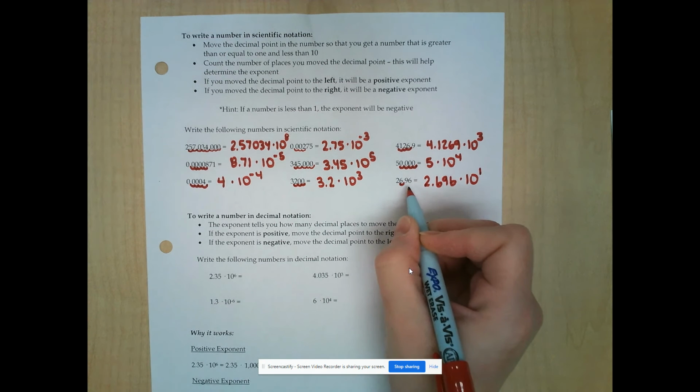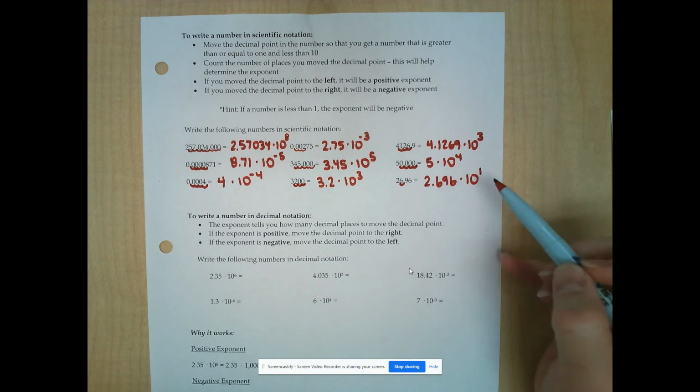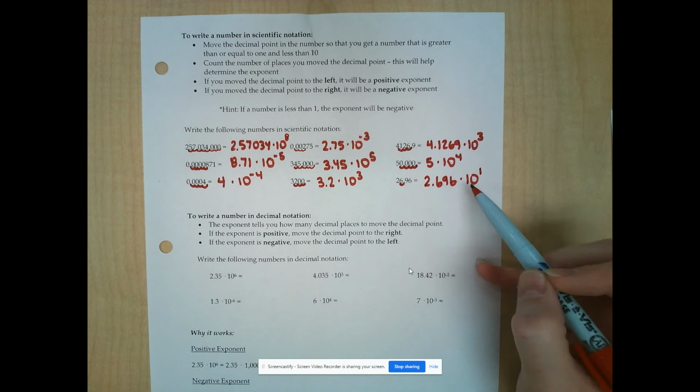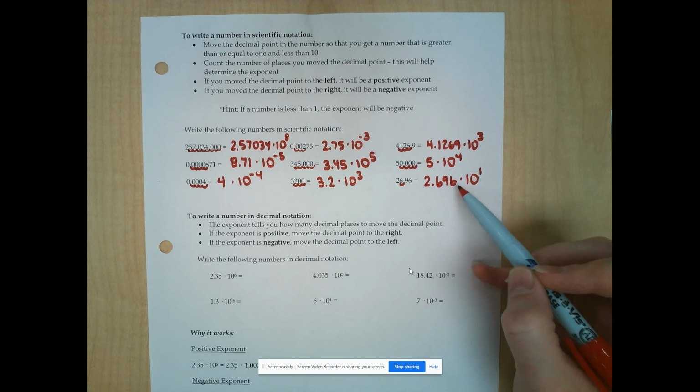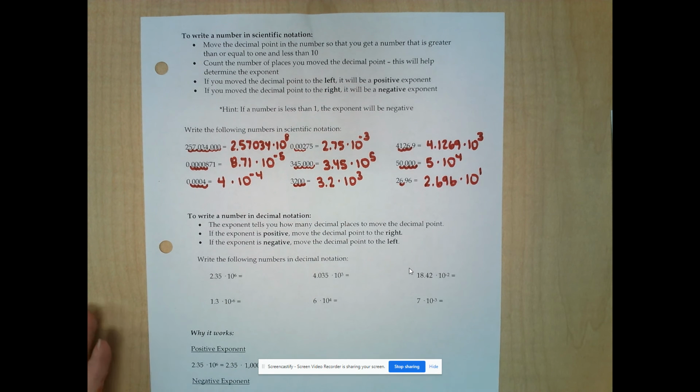Now, it doesn't seem like a very large number, but you can also think about that. I moved it to the left. So the first is an exponent that's positive. You can also say, well, if I multiplied 2.696 times 10, I would get 26.96.